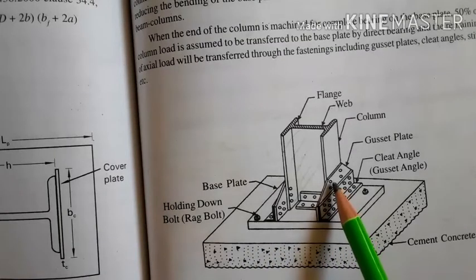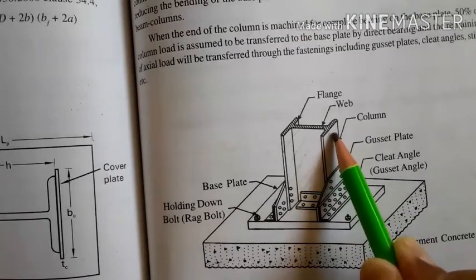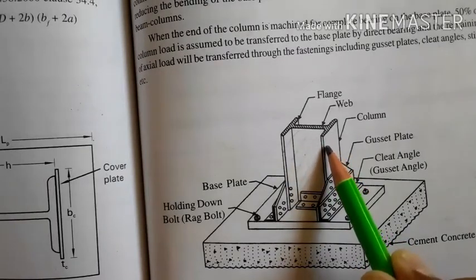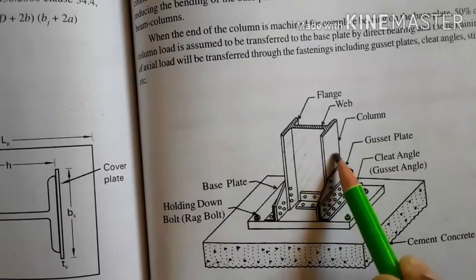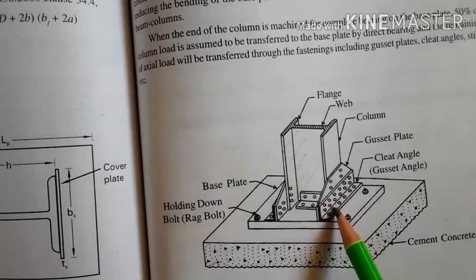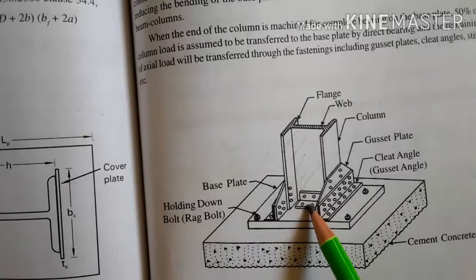Sometimes along with the gusset plates, one more additional plate will be provided, that is the flange plates. If the load coming on the column is very heavy, then additional plates will be provided, and that plate width will be equal to the flange width. Okay, then these angles are called cleat angles or gusset angles. Since these angles are connected to the gusset, hence the name gusset angles. And if the angles are connected to the web of the column, these are called web angles or web cleats.